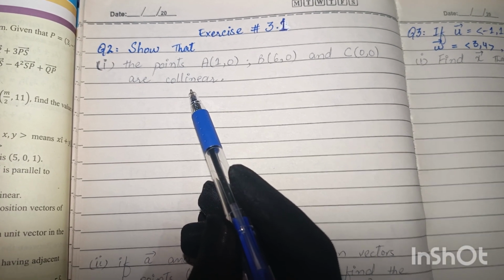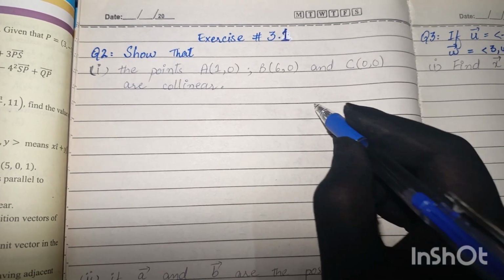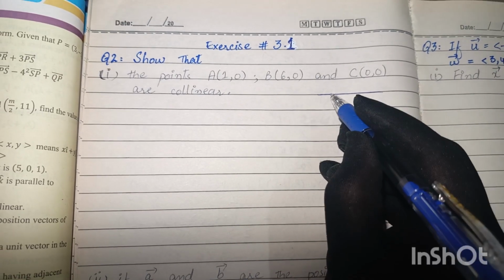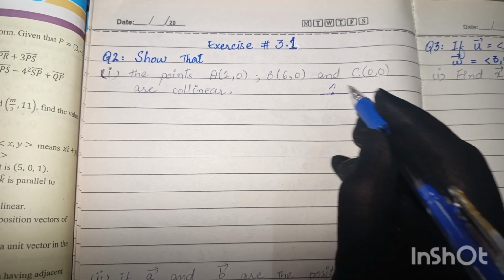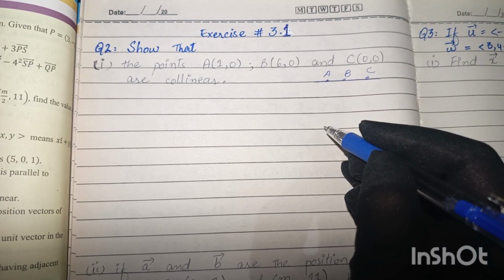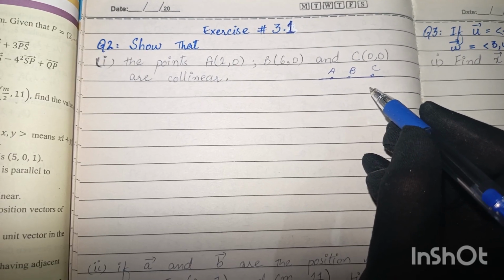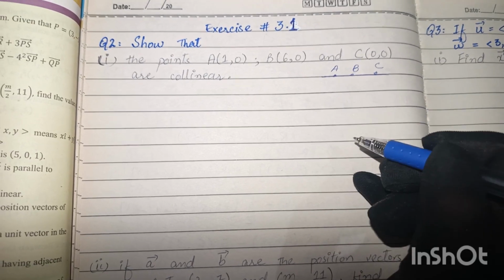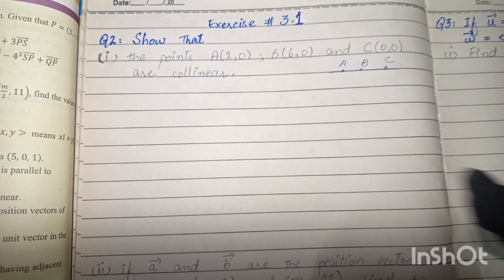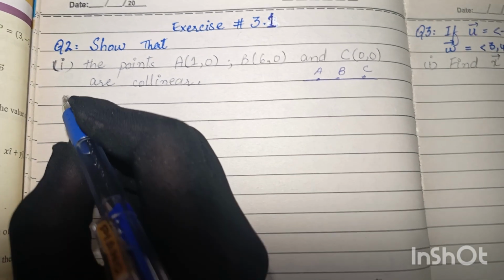So you have to prove that these 3 points are collinear. Collinear means all these points lie on the same line. For example, this is point A, this is point B, and this is point C. So here these 3 points are collinear because all lie on the same line. We have to prove this mathematically or by using vectors, since this is a chapter of vectors. So let's start our solution.